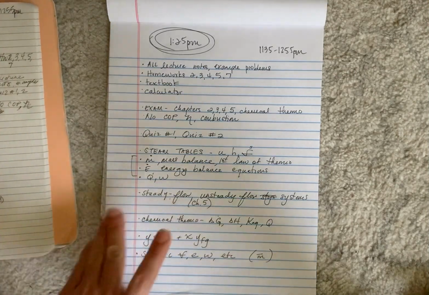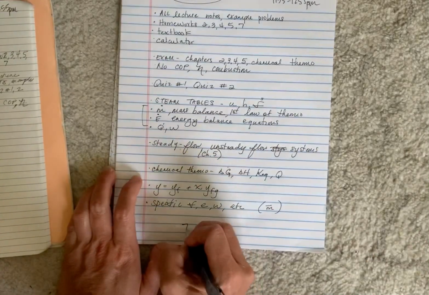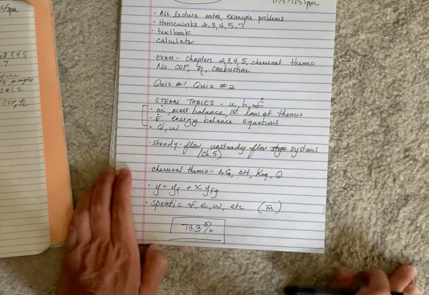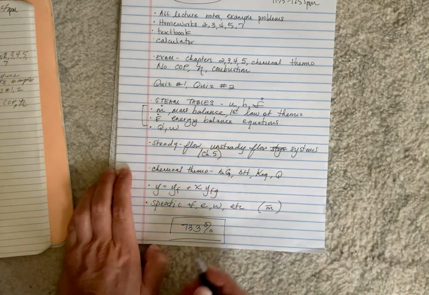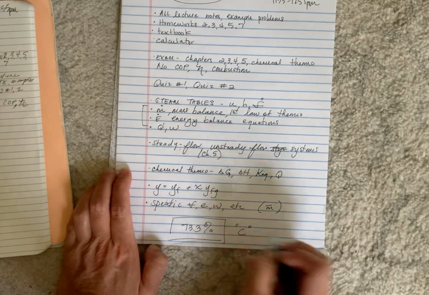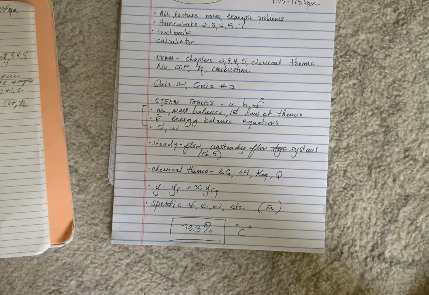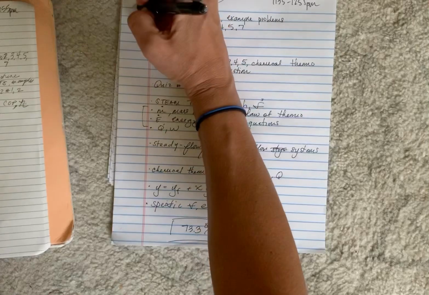Finally, for those of you who don't know, you have to obtain a 73.3% in the class in order to pass. So this is considered a C, not a C minus. It doesn't have to be your exam average for this class. It just has to be your class average. Some classes, your exam average has to be a 73.3. For this class, you just have to have a final average of 73.3. And the final exam is worth 25% of your grade.